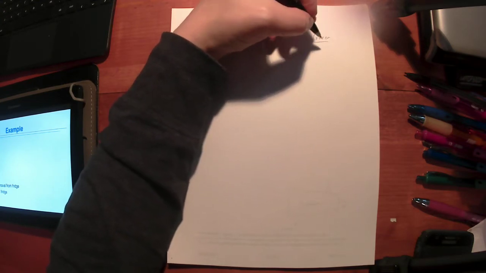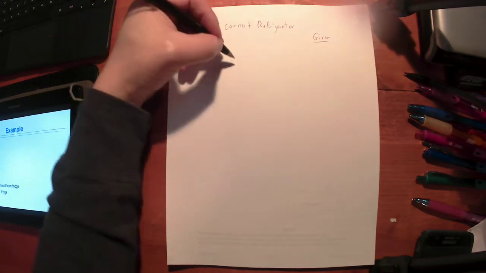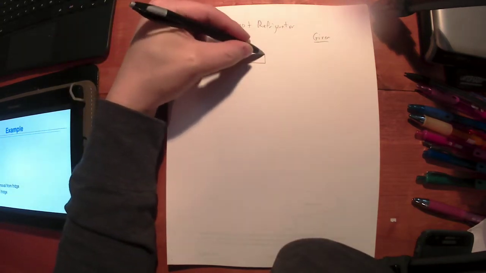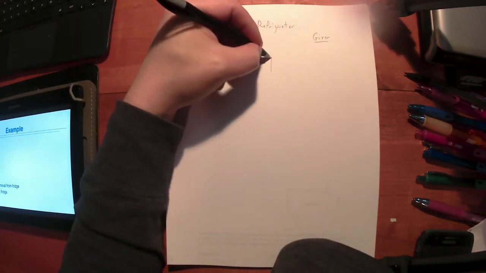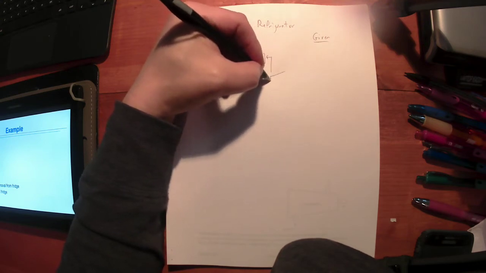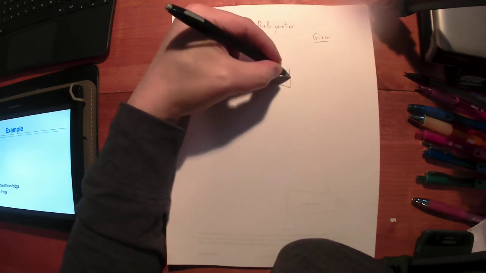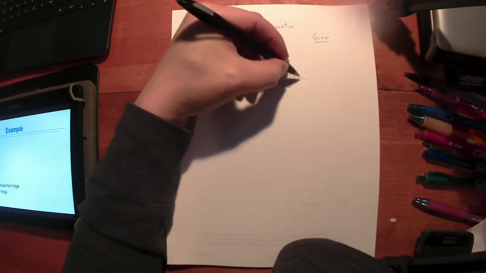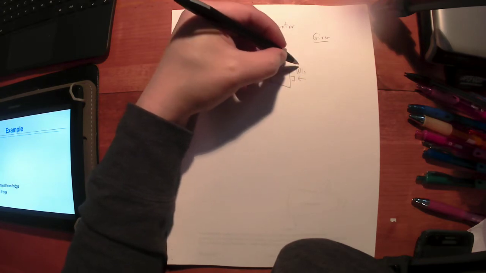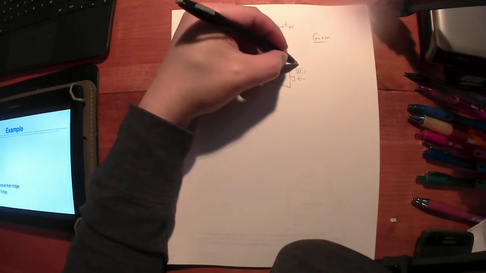We're given that, so if we draw the refrigerator real quickly here, I've got a compressor putting in a work input, or in this case a power input.